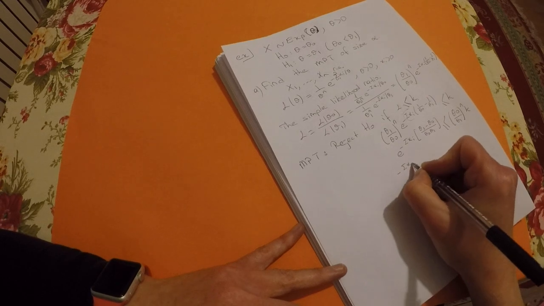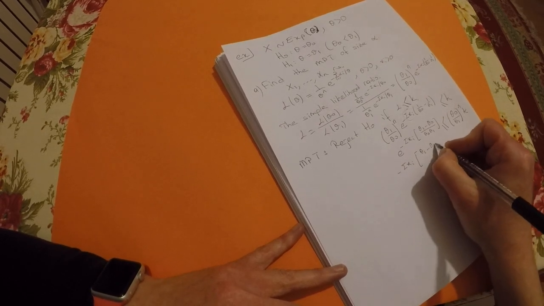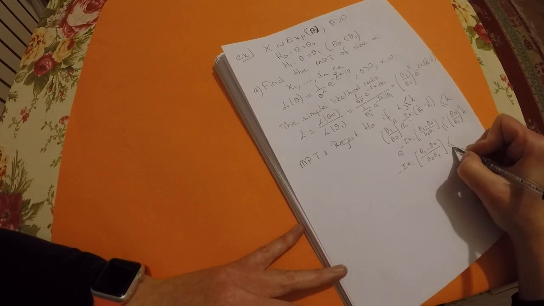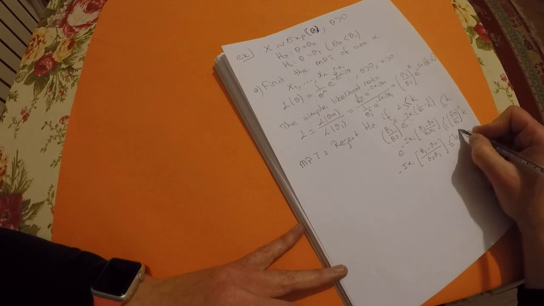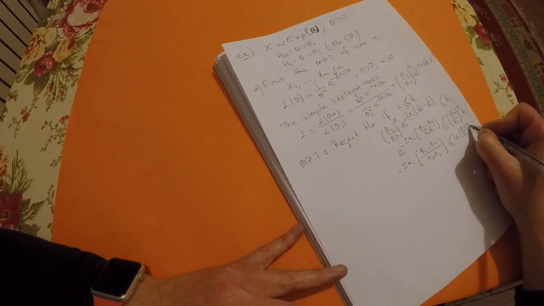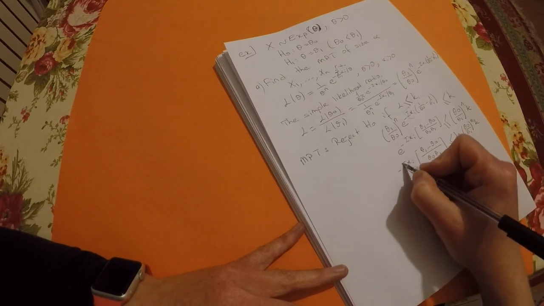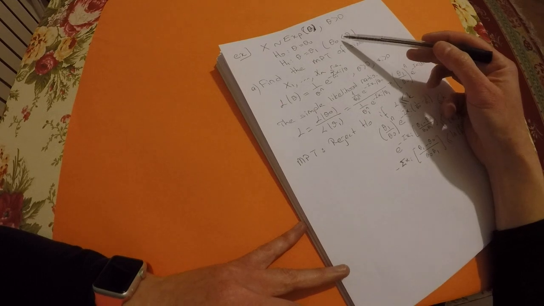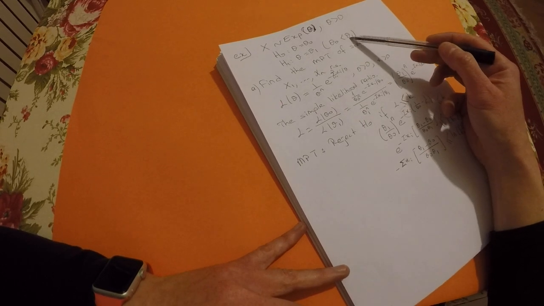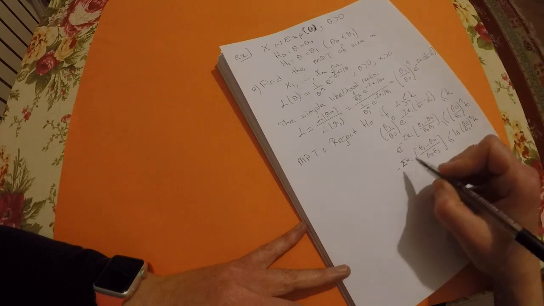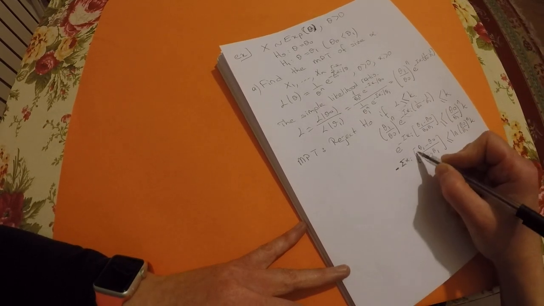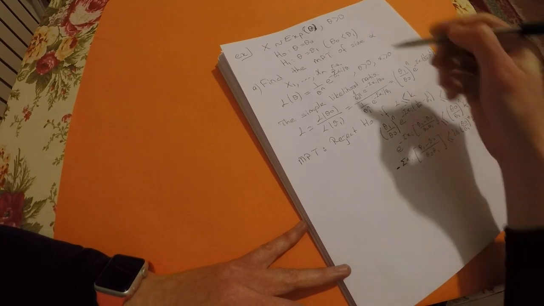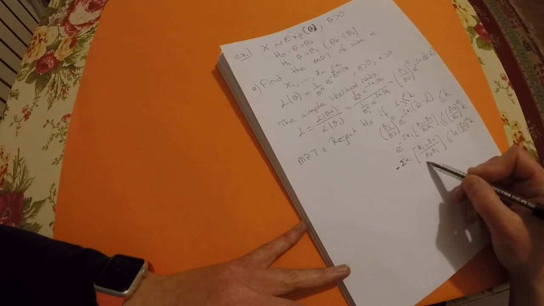Then we have summation xi times (theta 1 minus theta 0) over theta 0 theta 1, less than or equal to ln of theta 0 over theta 1 to the n, K. Now we have to look at the condition on theta 0 and theta 1. Here we assume that theta 1 is greater than theta 0, so this part is negative.